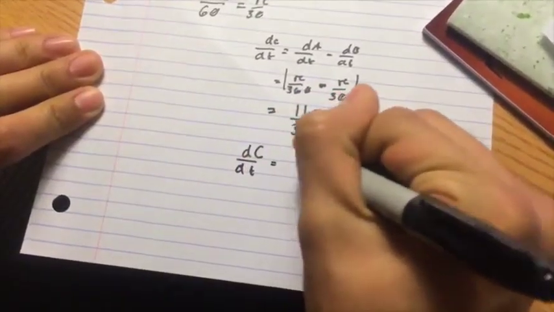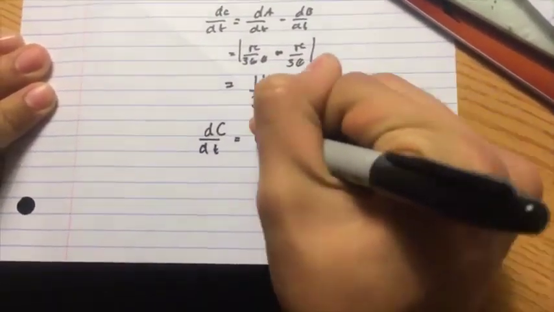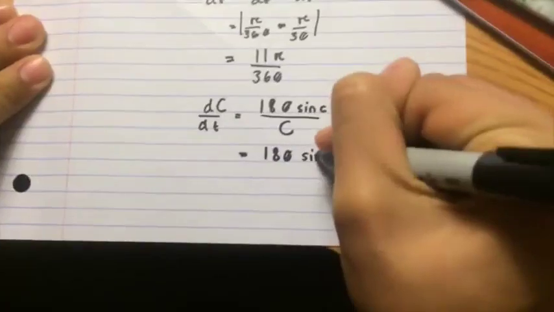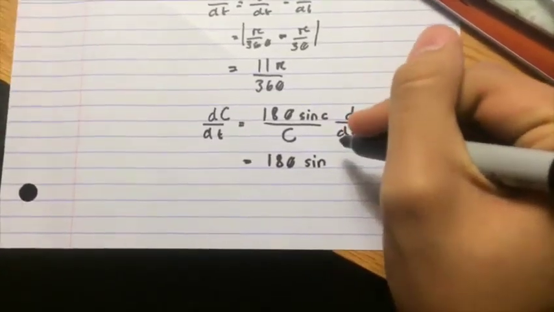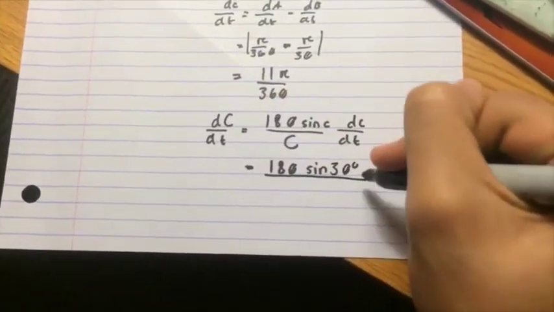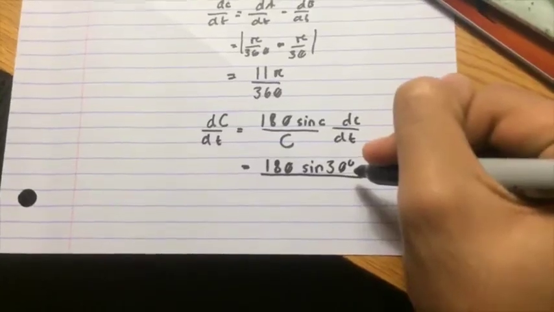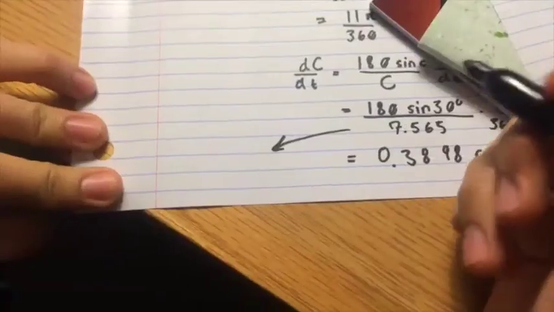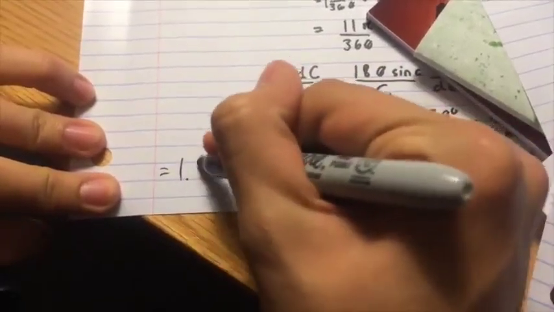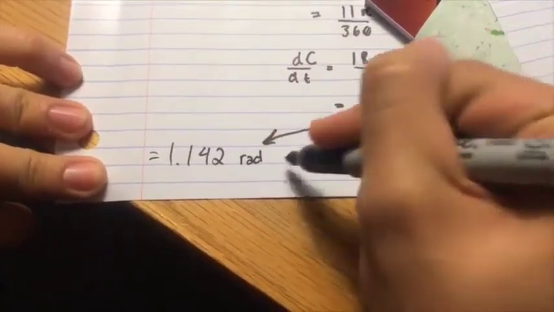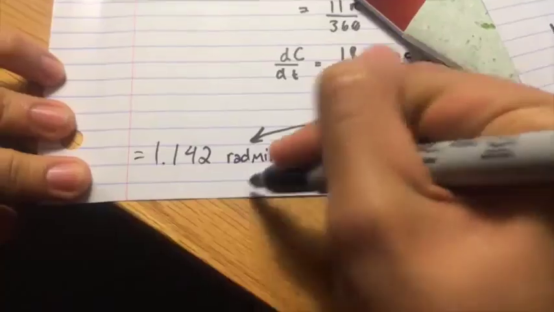So now we're going to use what we found to plug back into the equation to find the rate of change of side C, which is 180 sine of the angle over c times the rate of change for the angle. So we've got our angle of 30 degrees, which we're going to plug in for little c. And then we've got our big C, which is the actual side length, and that is going to be what we found earlier, which is 7.565. We're going to multiply this by the 11 pi over 360, and we get our answer of 1.142 radians per minute. And there you go.